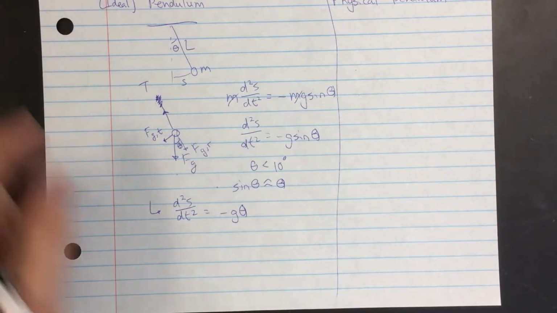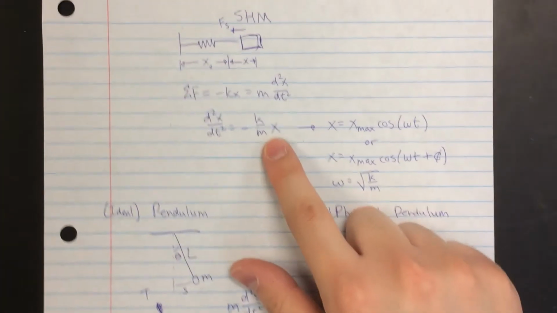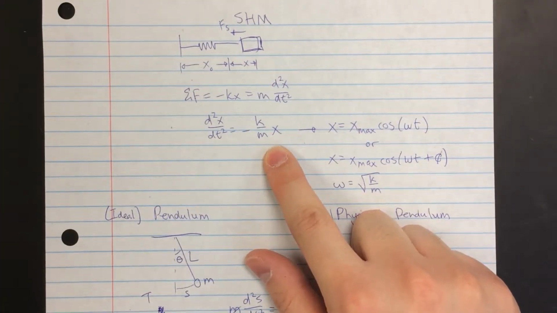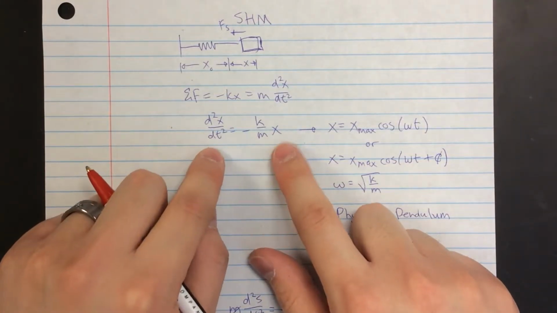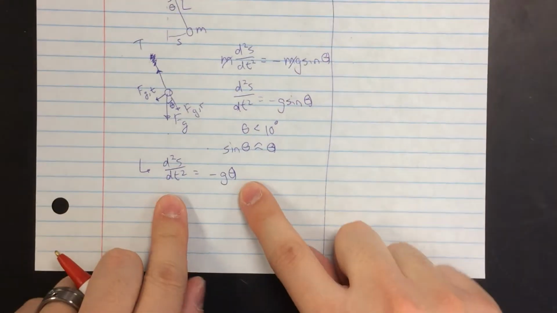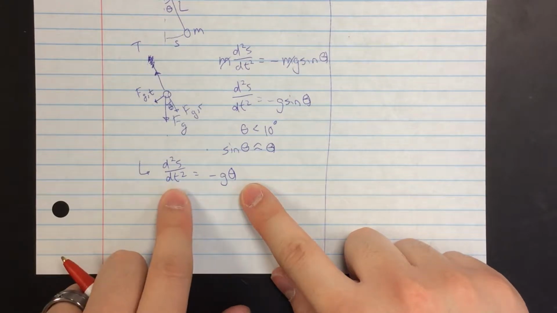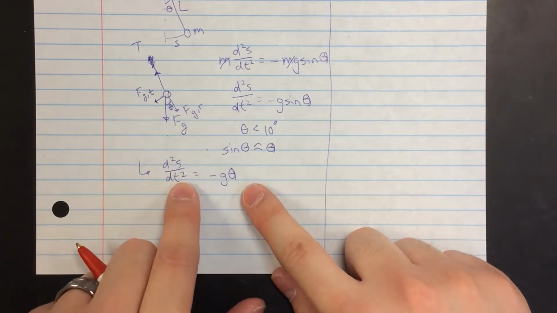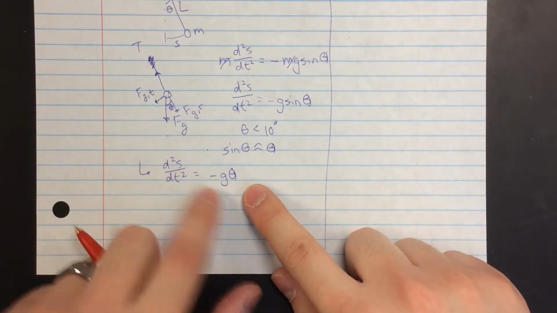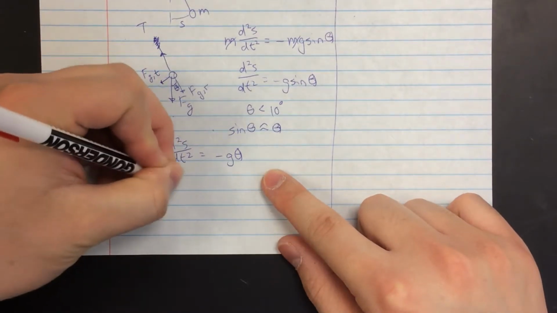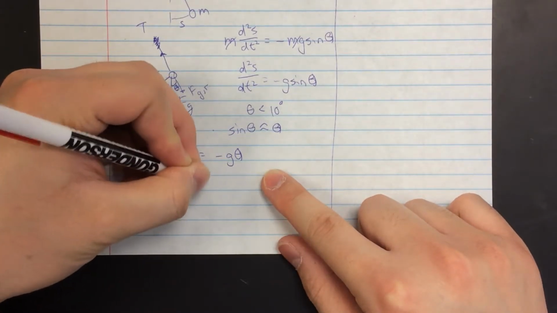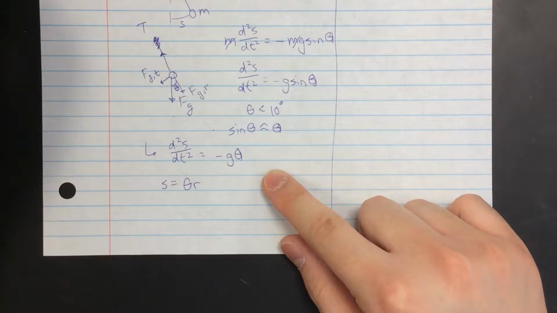Okay. Now, it's almost like this structure, but not quite, because these are matching variables, and these are not. This is theta, but that's s. This is an angle, but that's arc length. But there's a relationship between angle and arc length, and that is that s equals theta r, right?